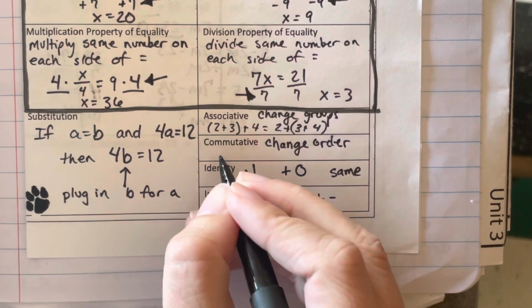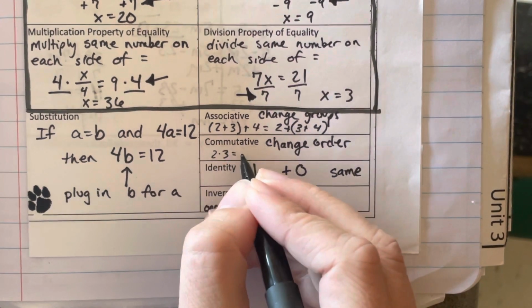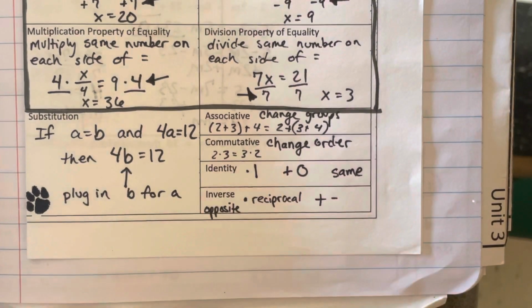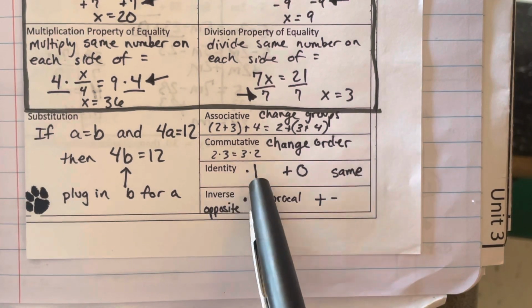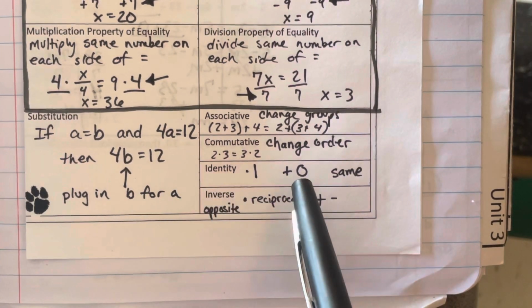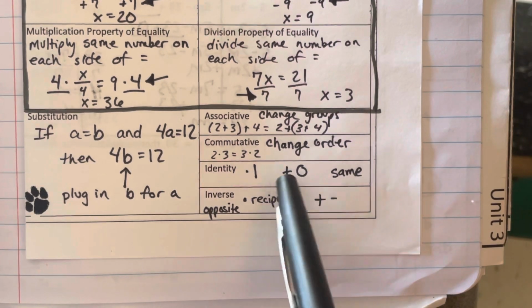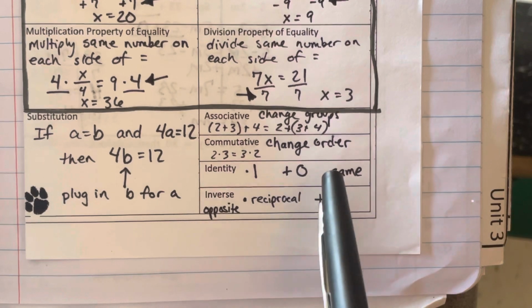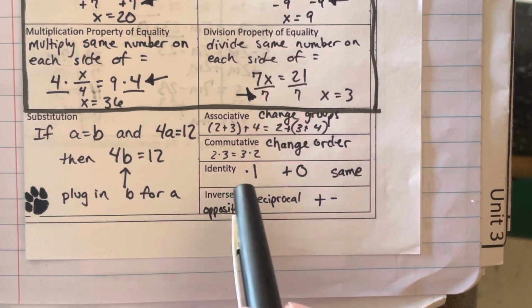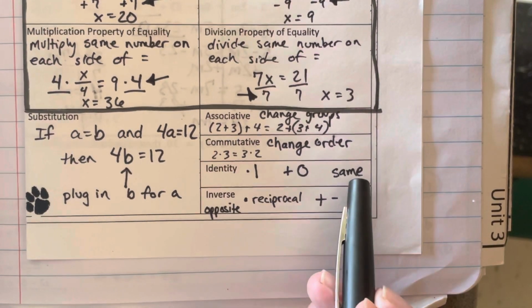Commutative property means that things can change order. So 2 times 3 is obviously the same as 3 times 2. The order changes. The identity property are those things that stay the same. So anything times 1 remains the same, and also anything plus 0 remains the same. If you do 5 times 1, it's still 5. If you do 5 plus 0, it's still 5. Whatever you do to the number, anytime you multiply it by 1 or add 0, it stays the same.